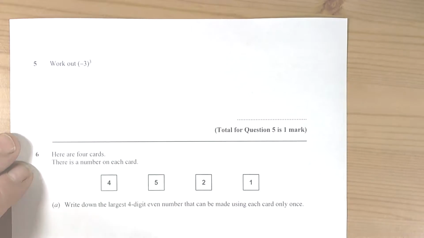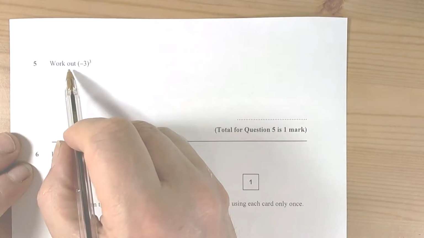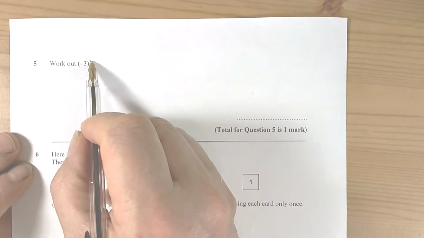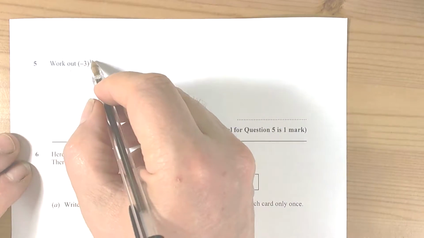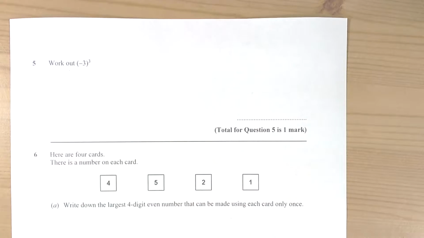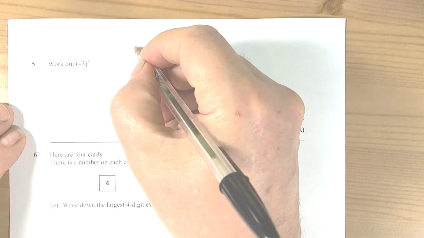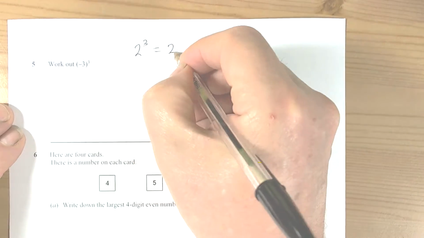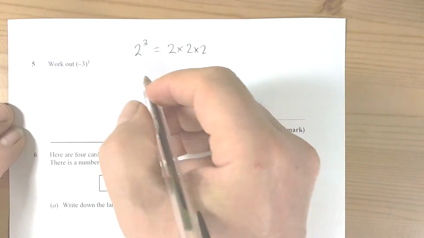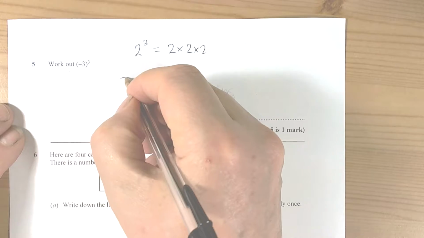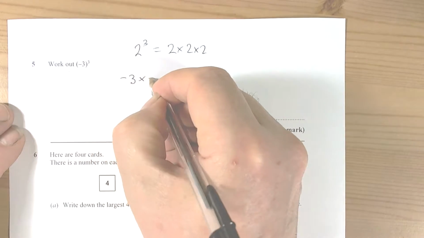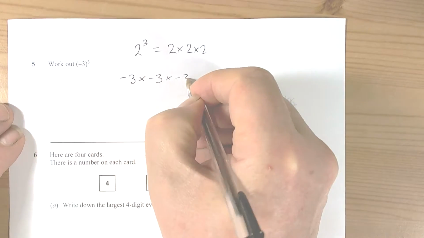So here we've got question 5, and it's saying work out -3 to the power of 3. So we've got to remember power 3 means cubing, and cubing means times the same number by itself and by itself again. So if I had something like 2 cubed, then it means we're doing 2 times 2 times 2. Because I have -3 cubed, then it means we're doing -3 times -3 times -3.